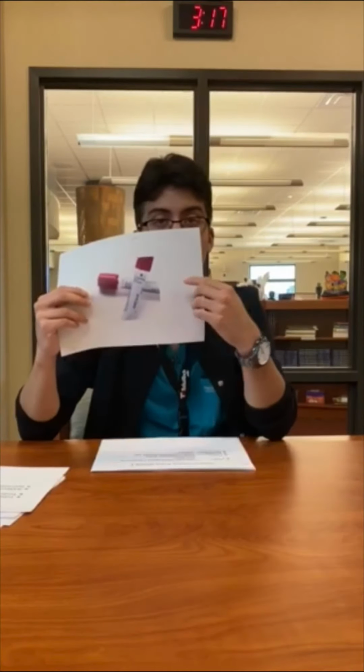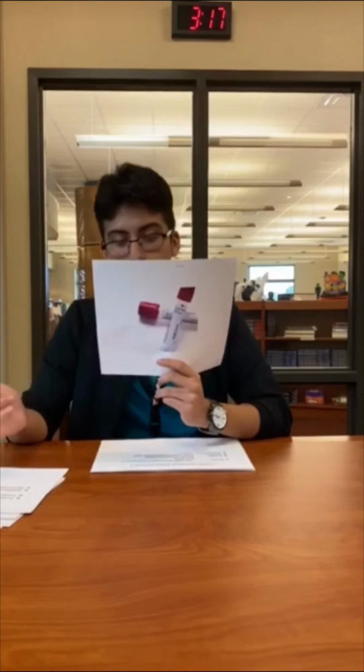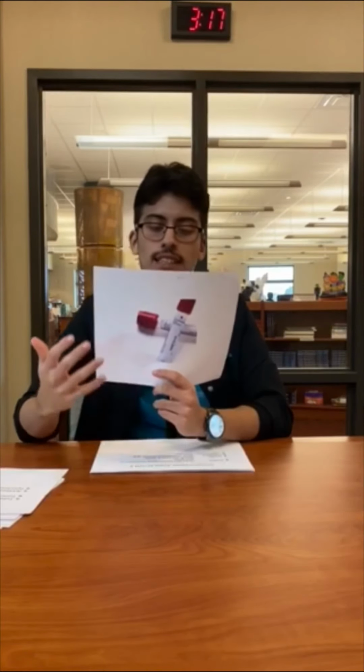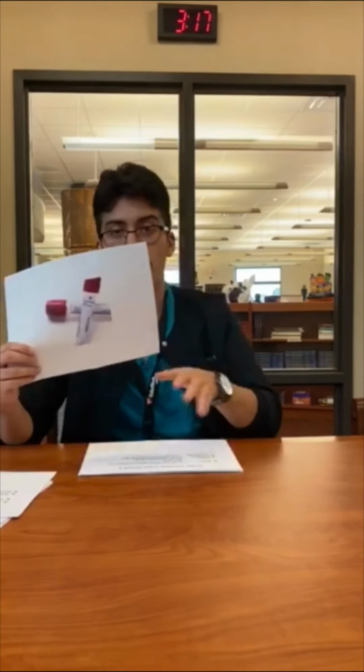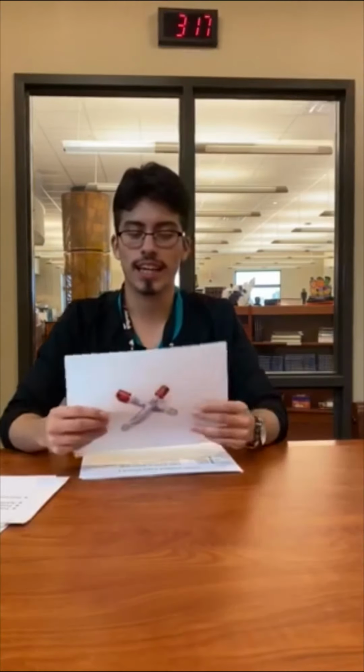Then we have stoplight red. Red is used for chemistry, serology, and blood bank, and its additive is clot activators and plastic. So there's really nothing in this, it's just whole blood. And it's typically 4 hours and it's serum that you're trying to extract. So it's stoplight red.